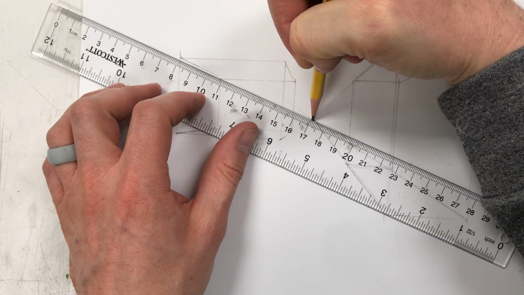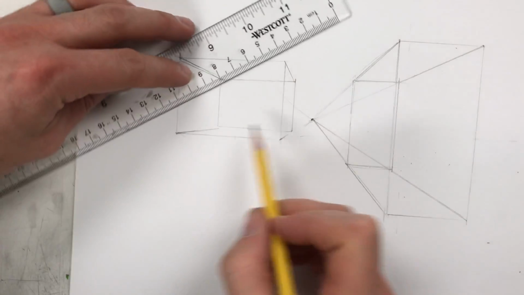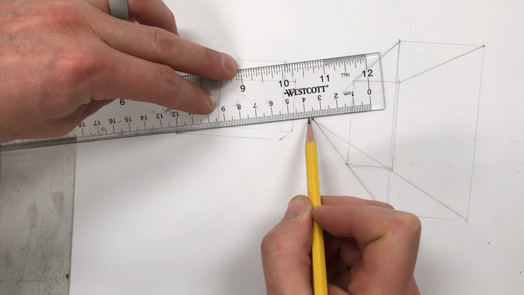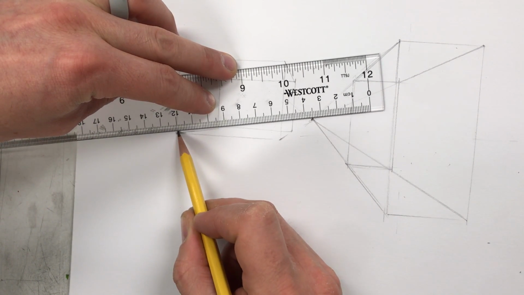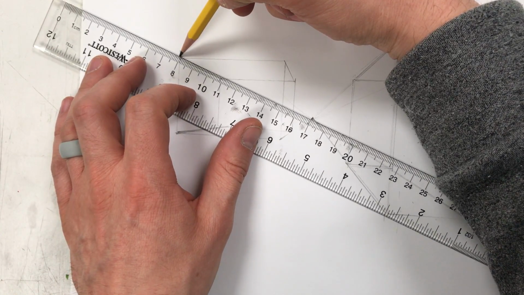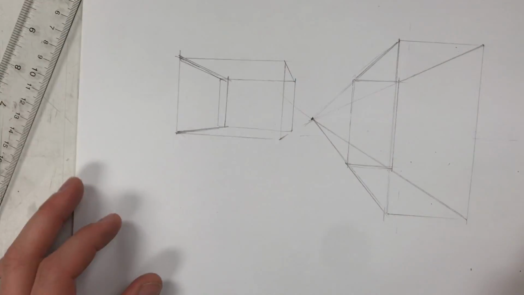basically going from the vanishing point here, make that a little more clear.